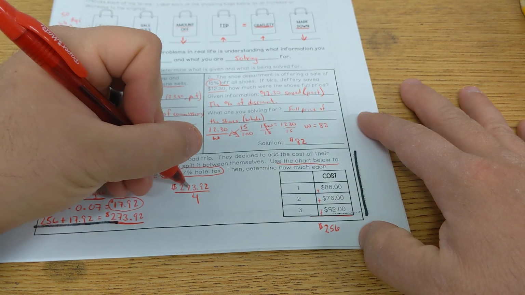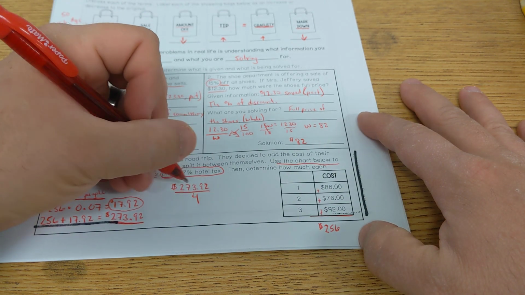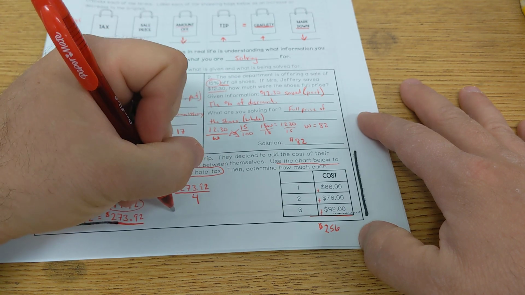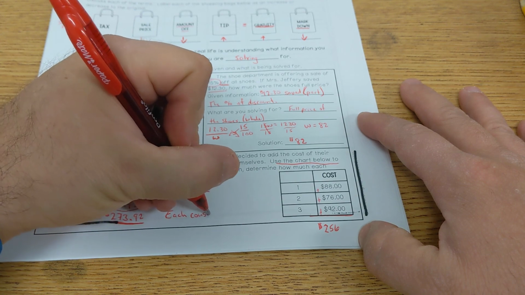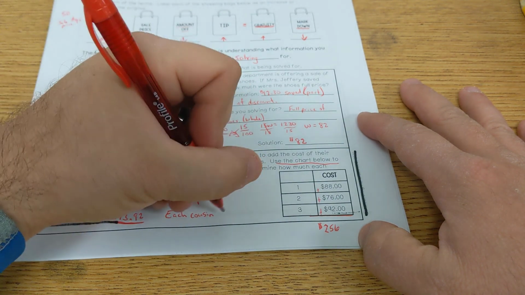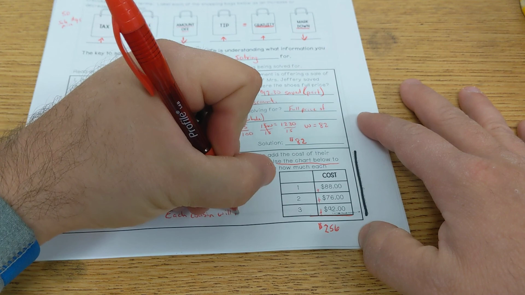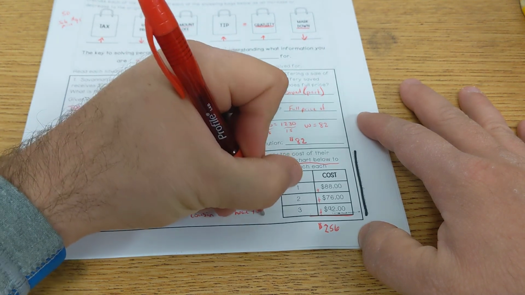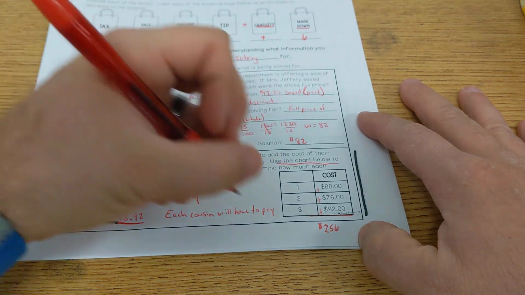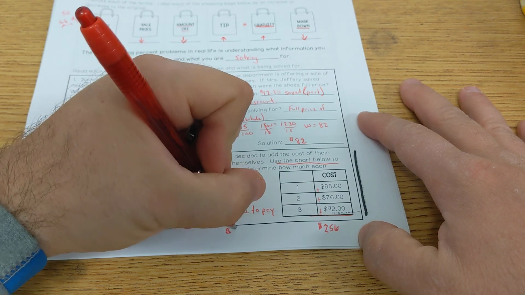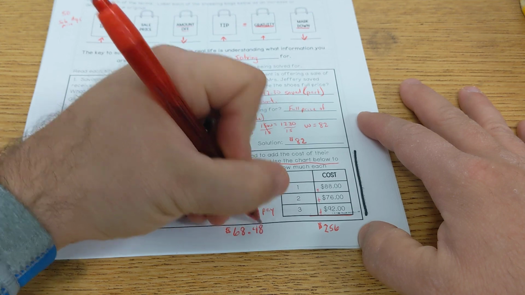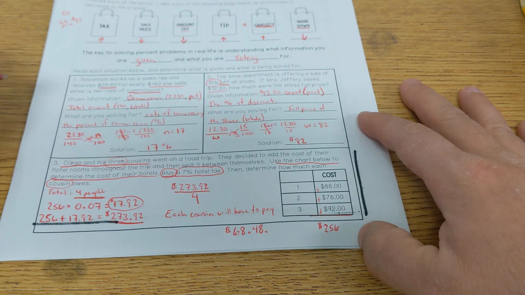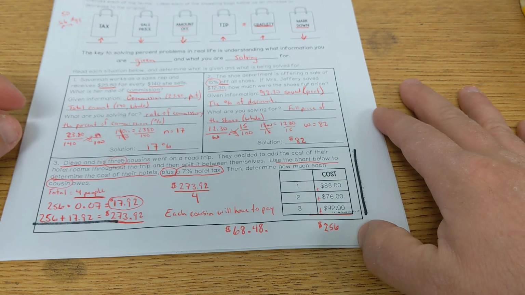So when I take $273.92, divide that by 4, each cousin will have to pay $68.48.